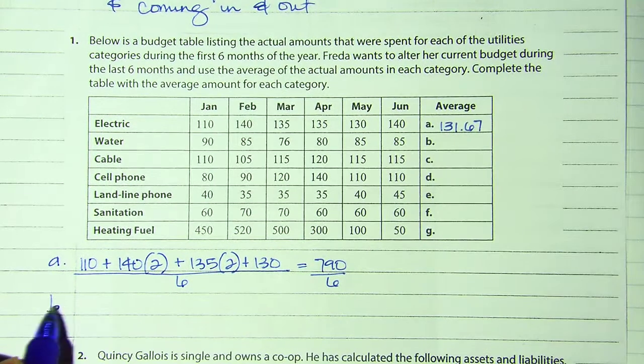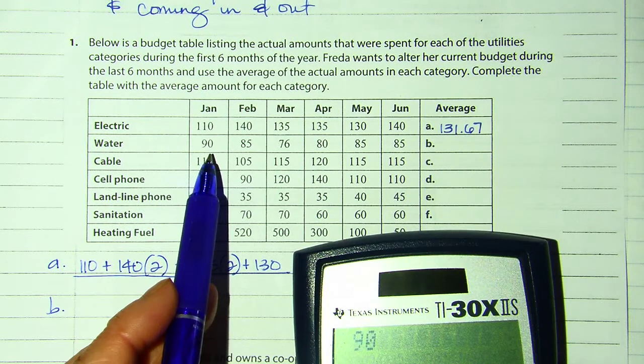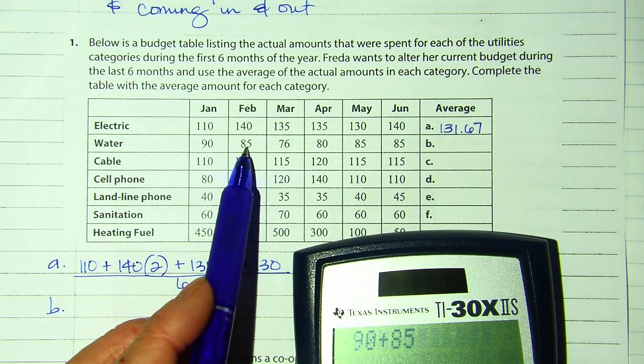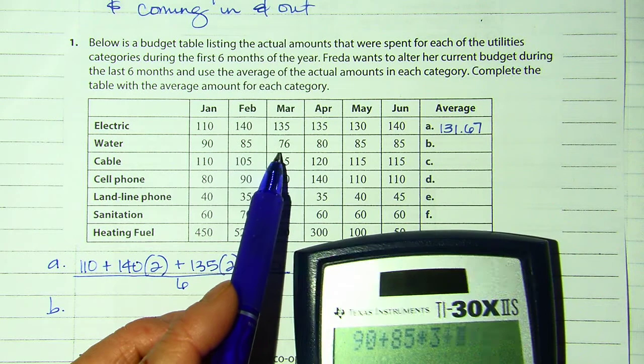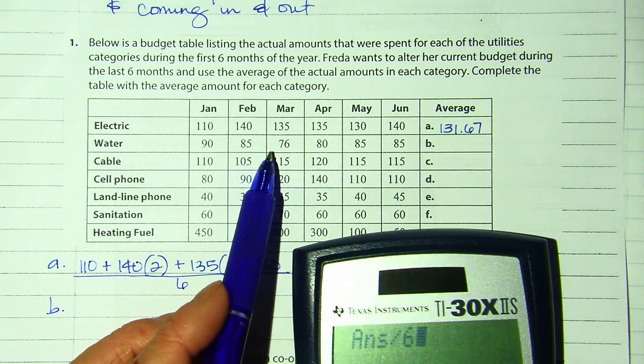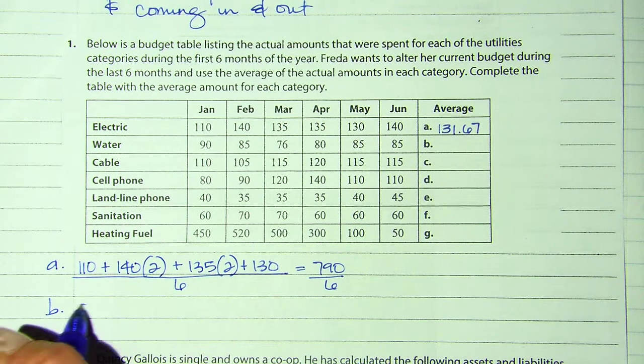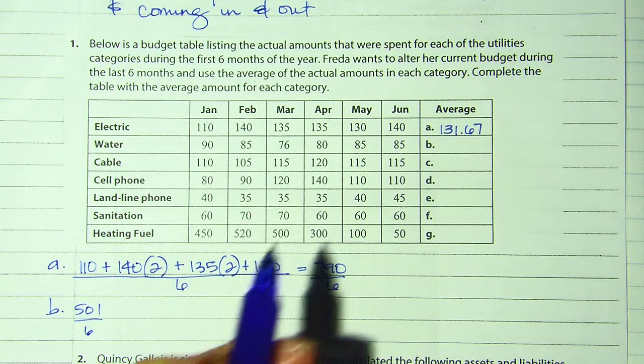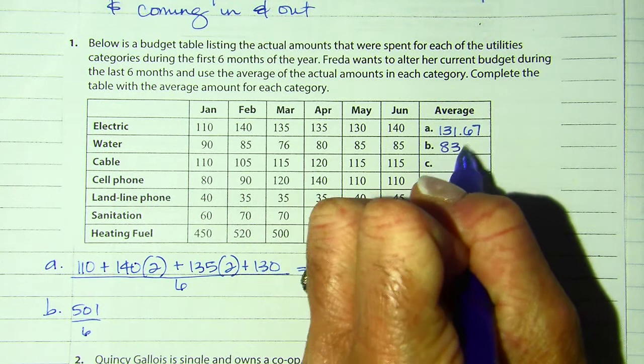Part B, I'm going to add all those up. I've got 90 plus 85, and I notice there's 3 of them, so times 3 plus 76 plus 80 divided by 6. So that was 501 divided by 6, and I got $83.50.